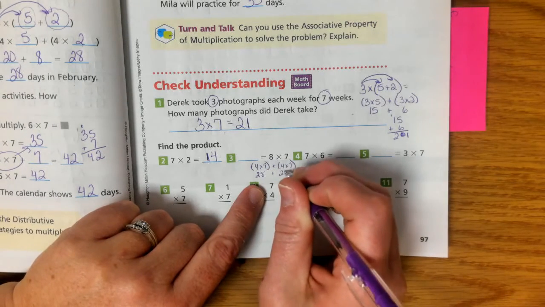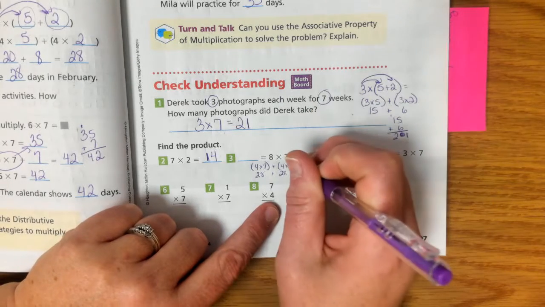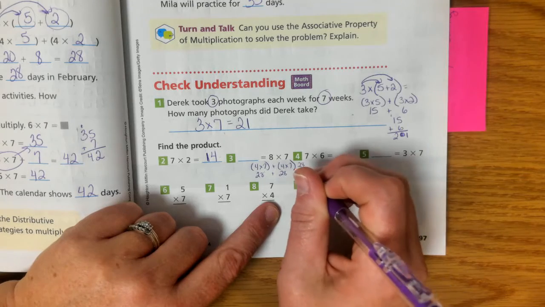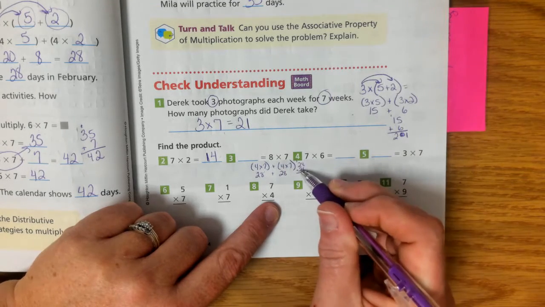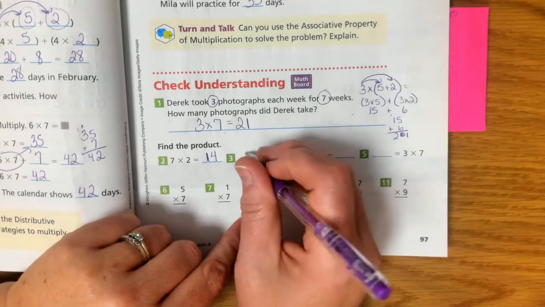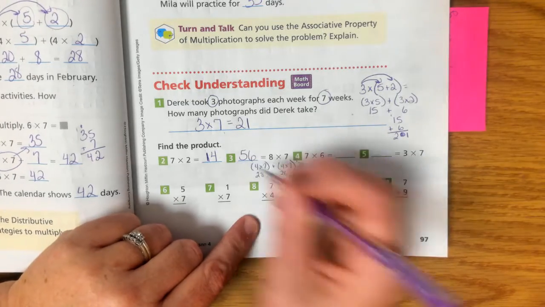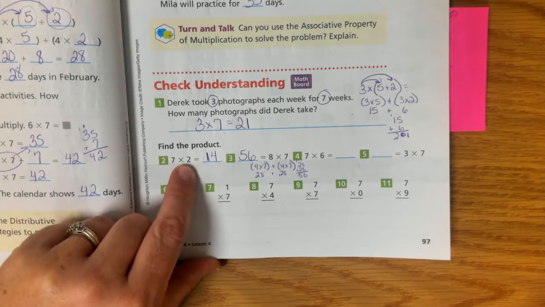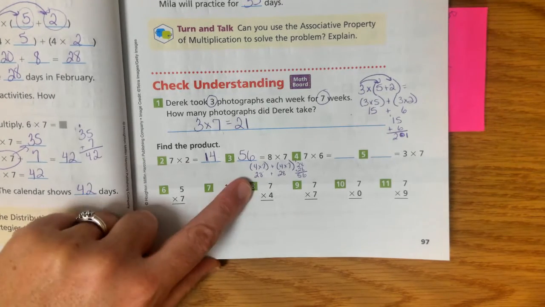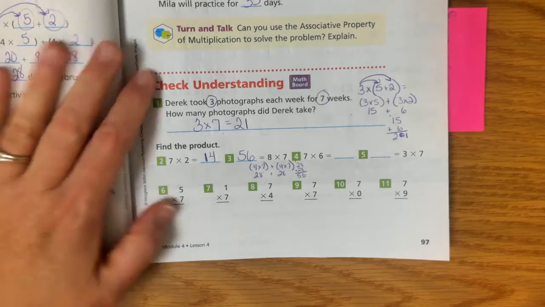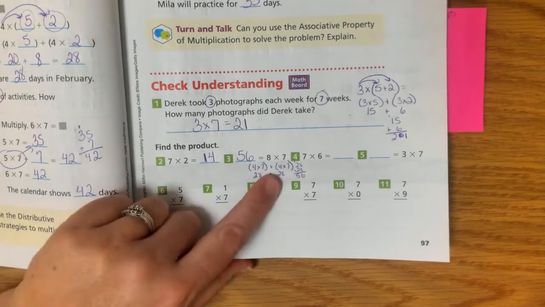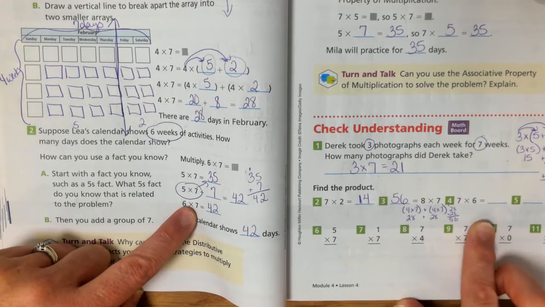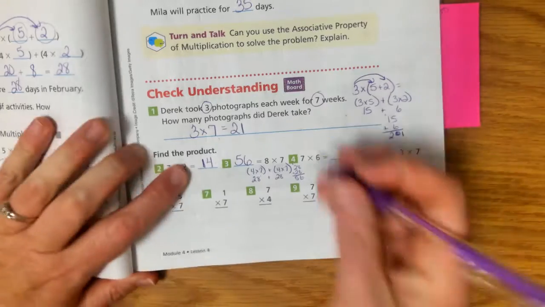So 28 plus 28, I'm going to write that over here. 8 plus 8 is 16. Regroup my 1. 2 plus 2 is 4, plus 1 is 5, so 56. So 8 times 7 is 56. Remember when we broke apart the 4s? And then the 4 we could break apart into 2s, and that helped us, and then we doubled it. Remember, we did that quite a few lessons ago. Now, we just did this one, 7 times 6. Look over here. 6 times 7, 7 times 6 is 42.